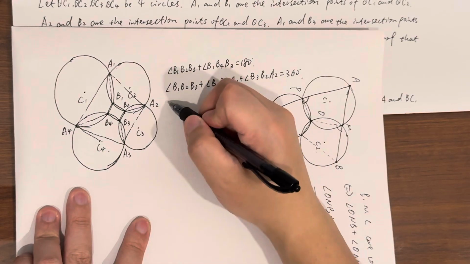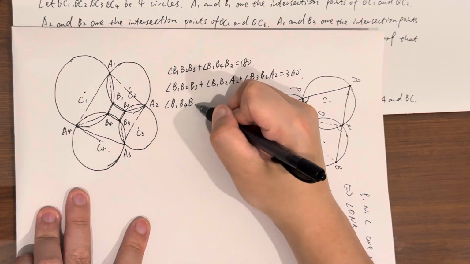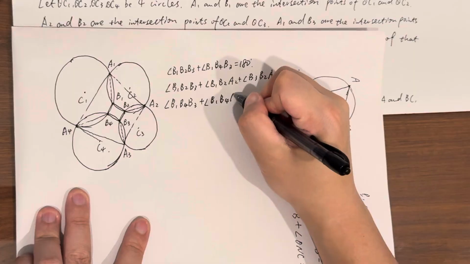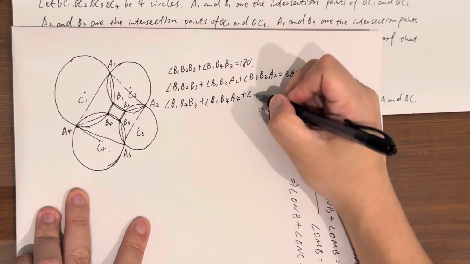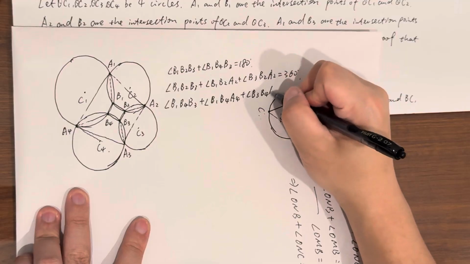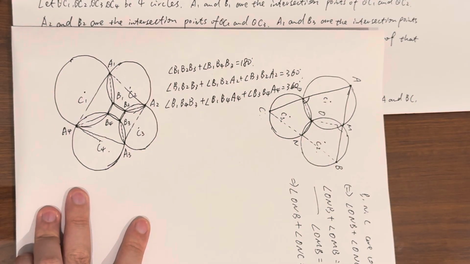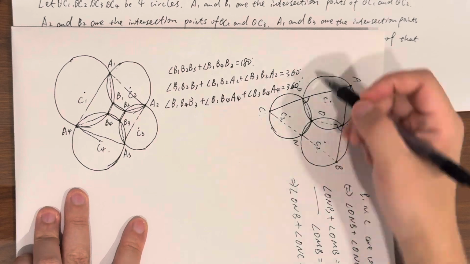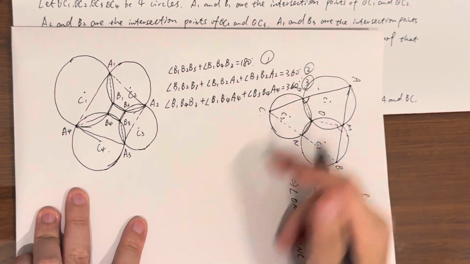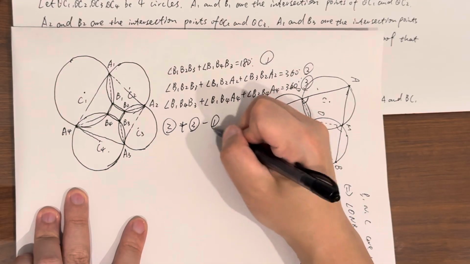And for this side, we know angle B1, B4, B3 plus angle B1, B4, A4 plus angle B3, B4, A4 equals 360. Right? So this is the first one, this is the second one, this is the third one. We use 2 plus 3 minus the first one.